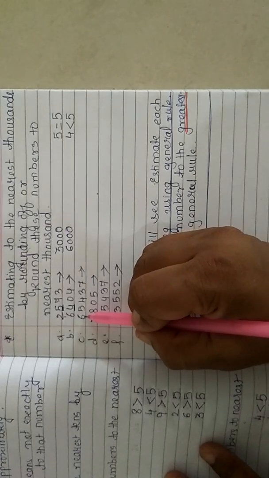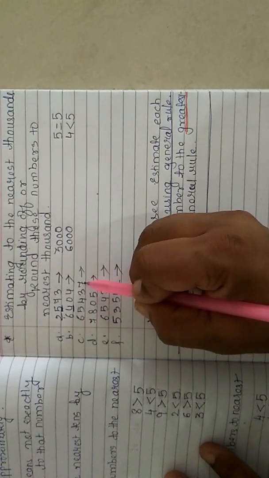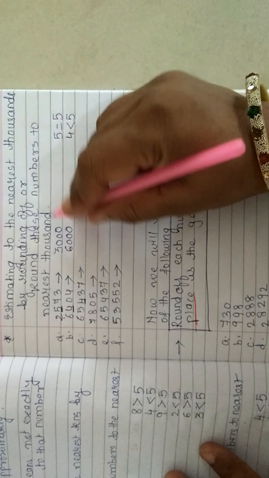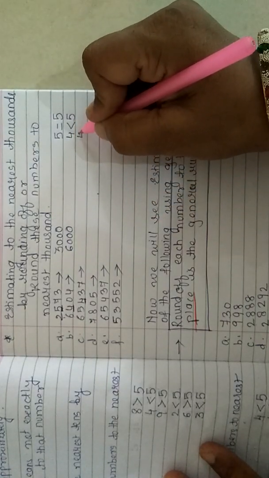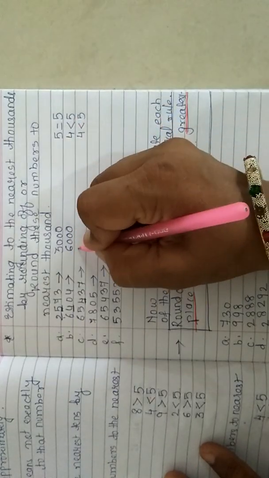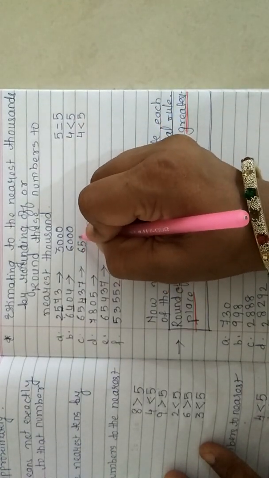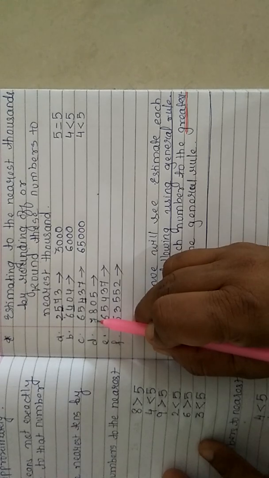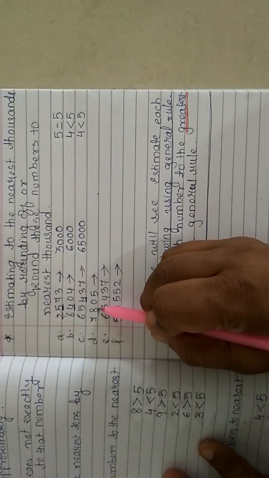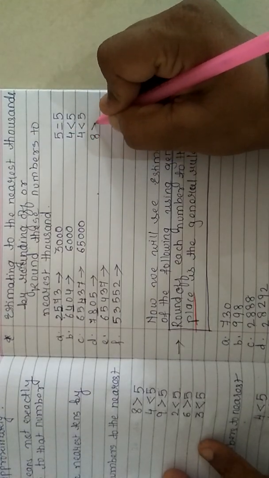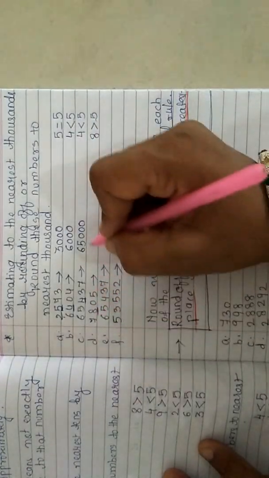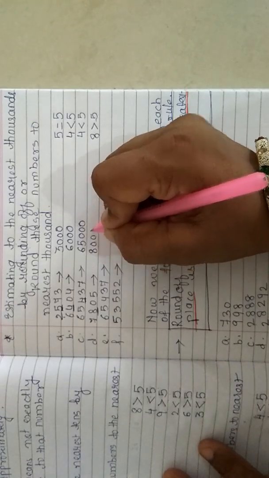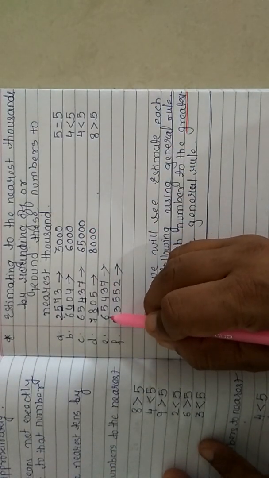Okay children, now the next number is 65,437. I will see the number at hundreds place so that I can round it off to the nearest thousand. It is 4 and 4 is less than 5. So the number will remain 65,000. Now children, here it is 7,805. The number at hundreds place is 8 and 8 is greater than 5. So I will add 1 in thousand place, that 7 will become 8,000.